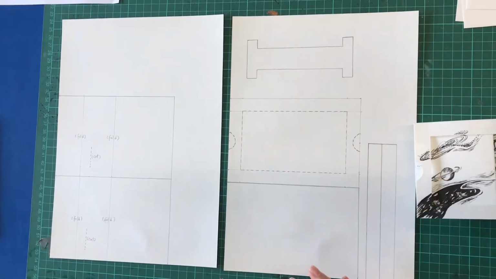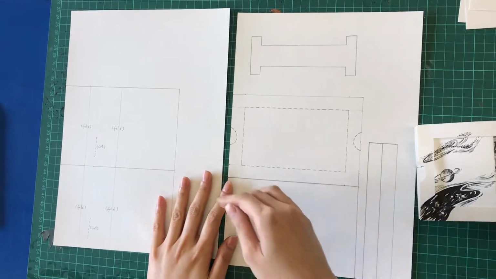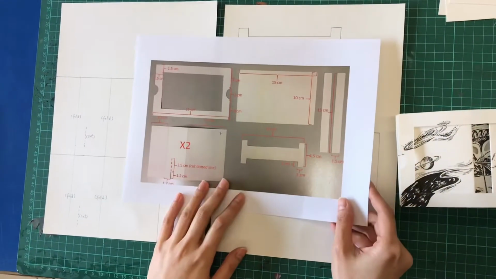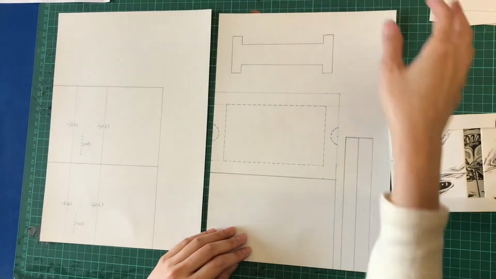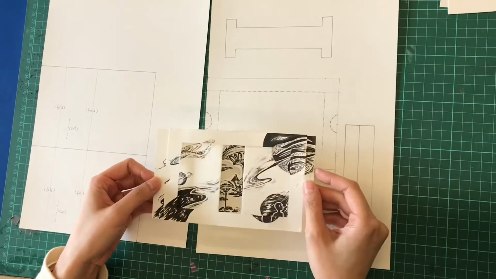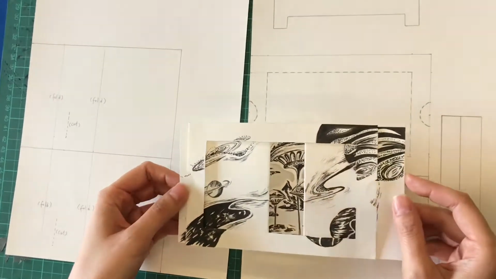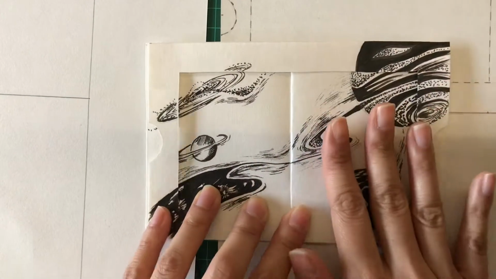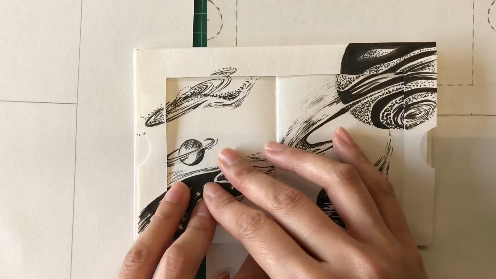First of all, make sure that you have your templates already printed out, or you have drawn according to the measurement that I've posted in the Google Classroom. Now I'm going to show you how you can create the whole set of the artwork. You can see that by using this paper craft, when you shut it, this is like a closing curtain. You can create a stage.